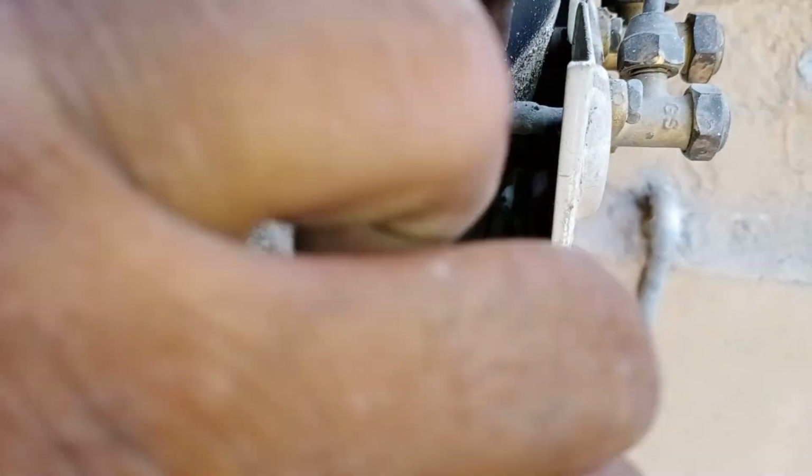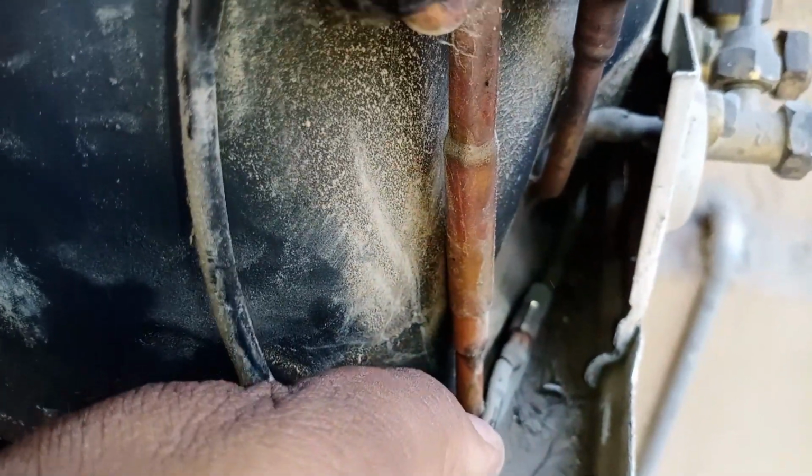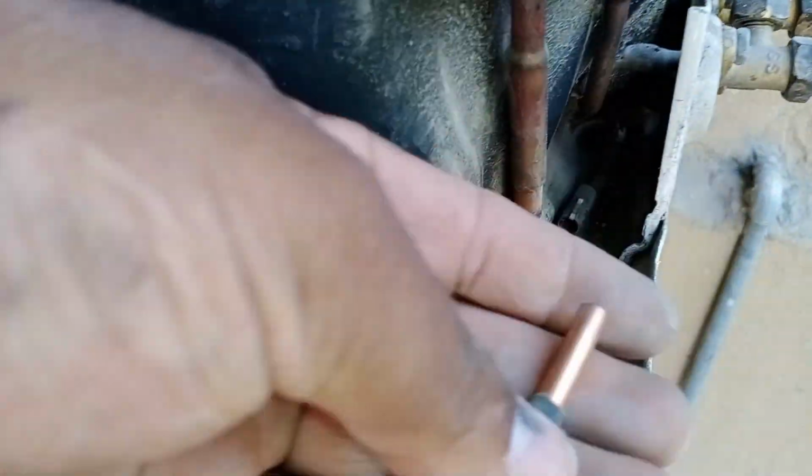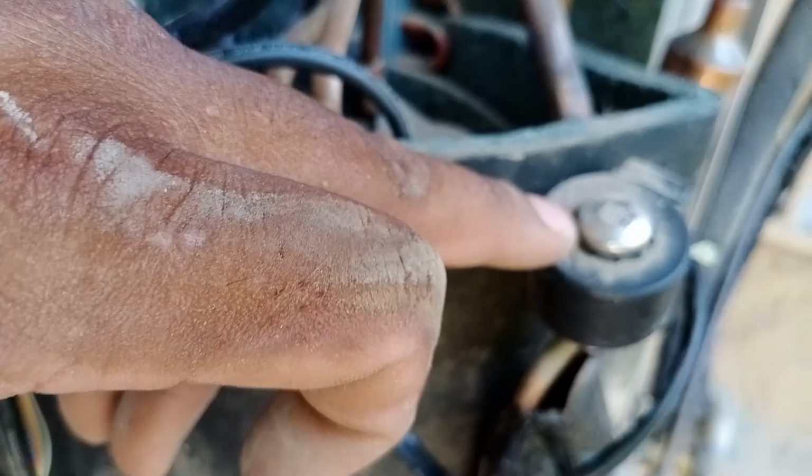I'll remove it to demonstrate. It's a bit difficult to pull it out, but I'm trying my best to extract it. Finally, I've removed it. This is what the thermistor looks like. This thermistor is installed at the end of the heat exchanger, just before the expansion valve. Its function works in the following way.